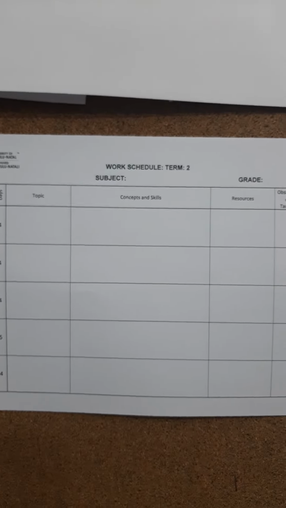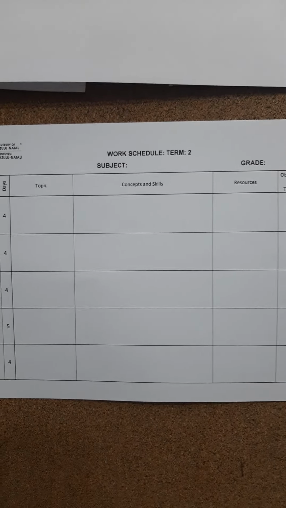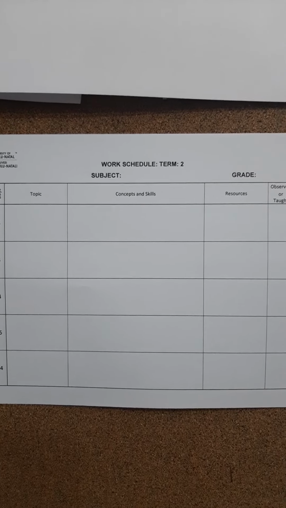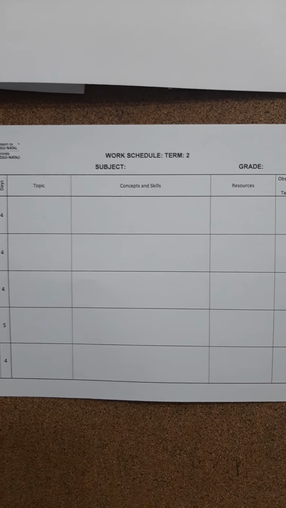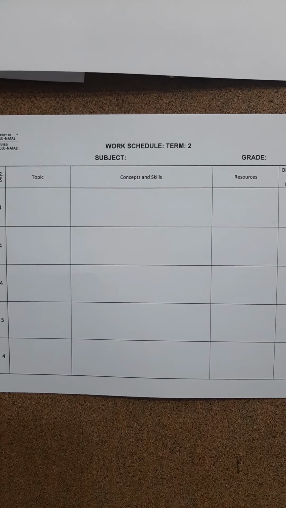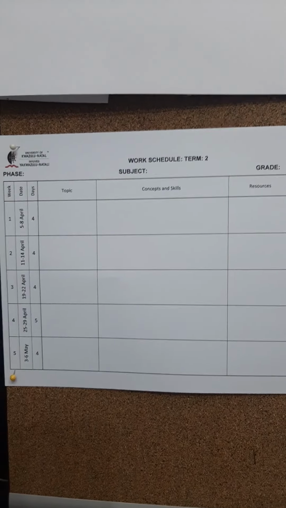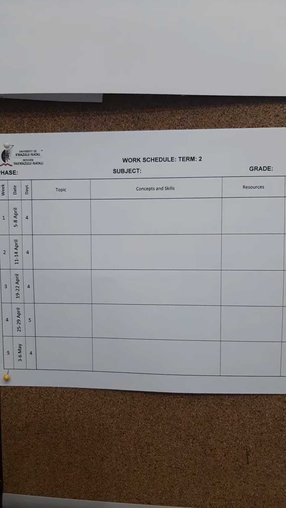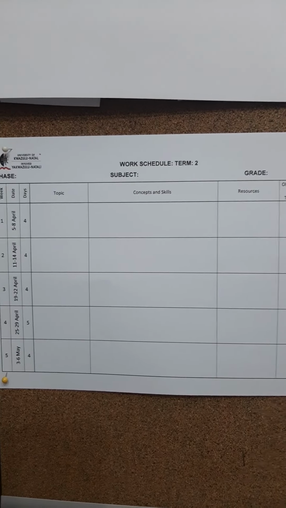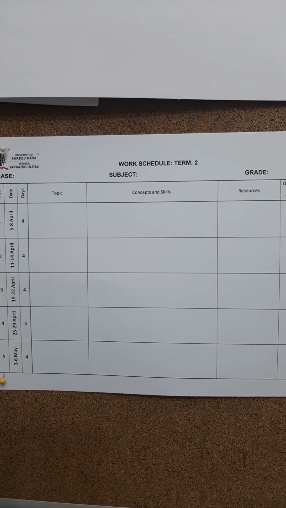Remember, the work schedule is for a subject, right? And the information, once more I'm repeating, the information for your work schedule can be got from your CAPS document, in the term plan, as well as from the textbook.